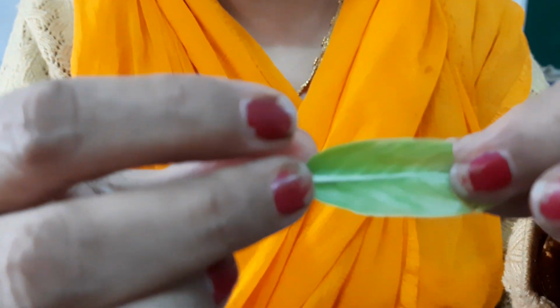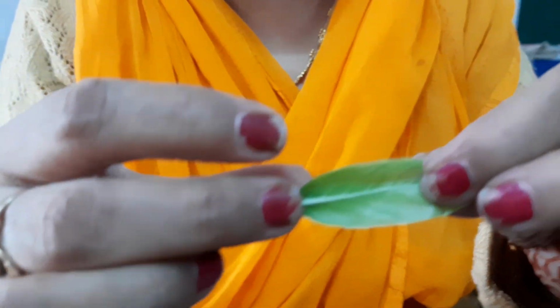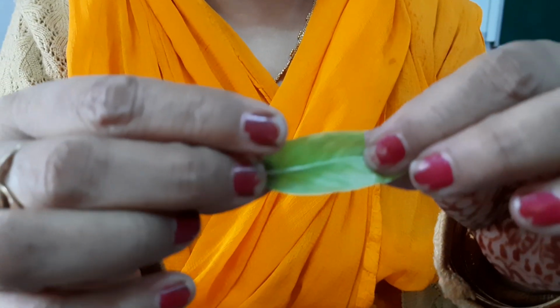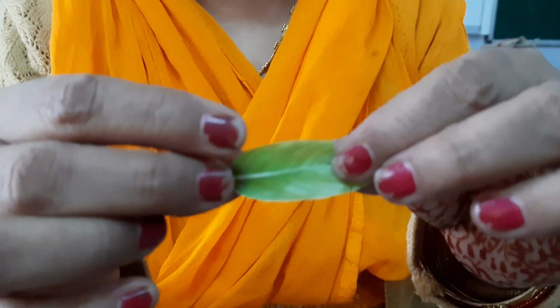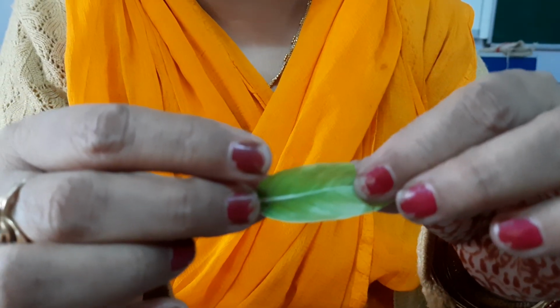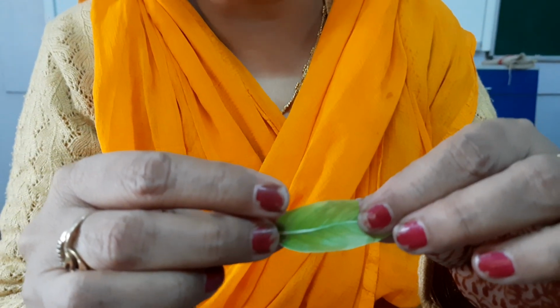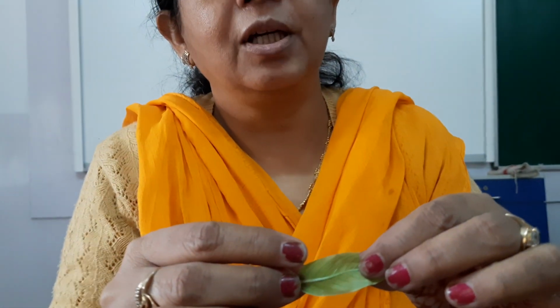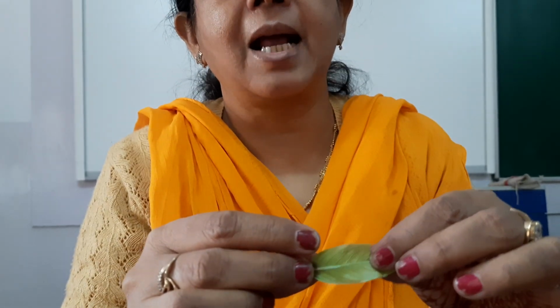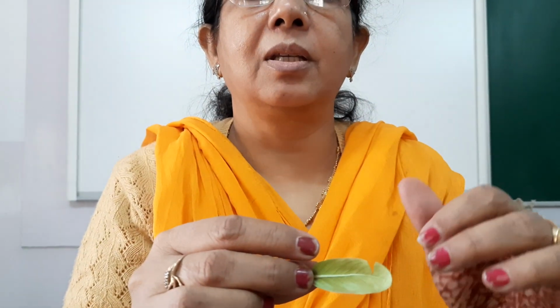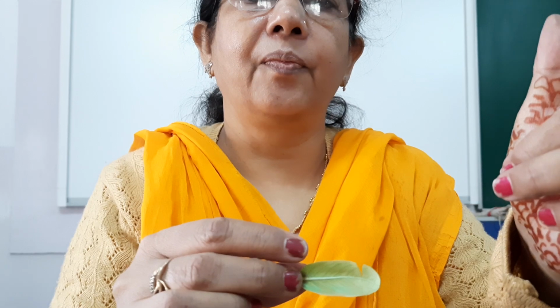dorsal surface. So we can conclude that from the lower leaf surface of the dicot leaf, the stomata, which are more in number, lose more water. So it demonstrates unequal transpiration from both the leaf surfaces of a dicot leaf, right?